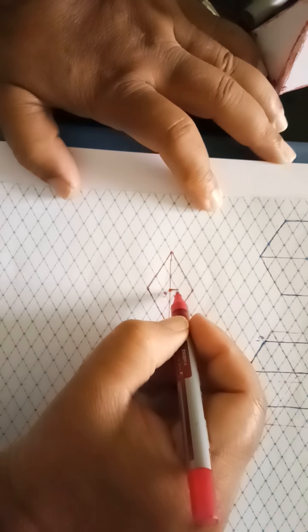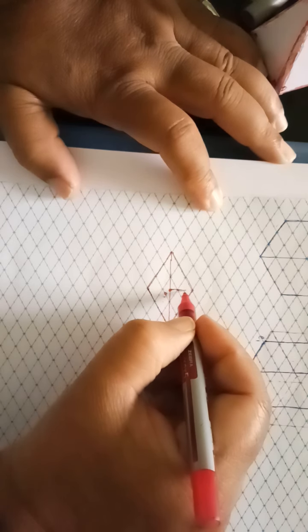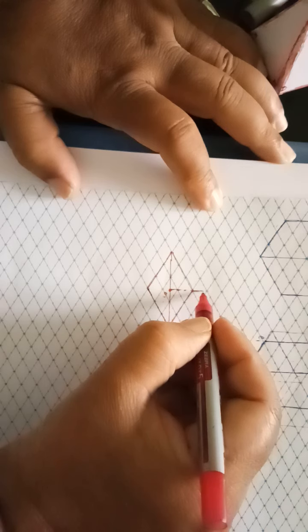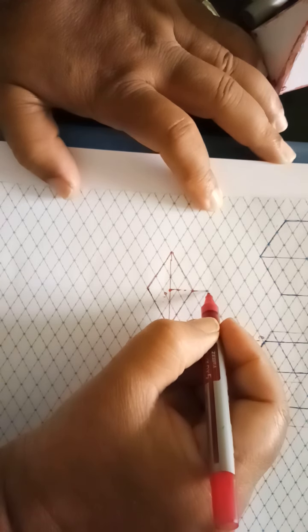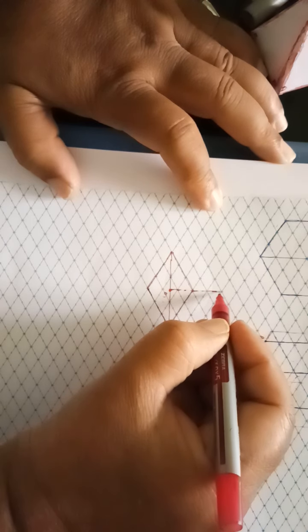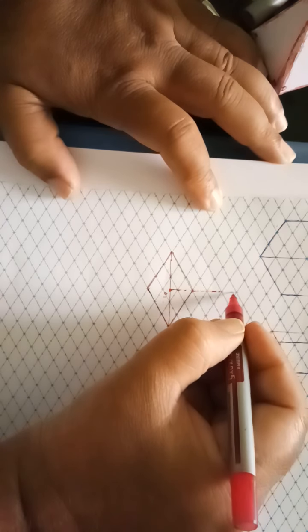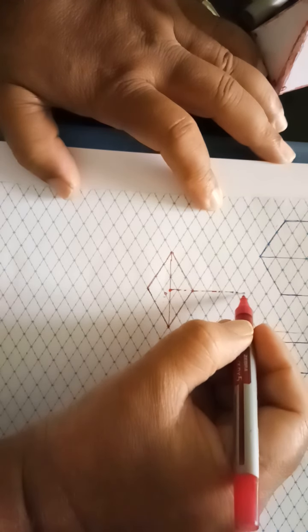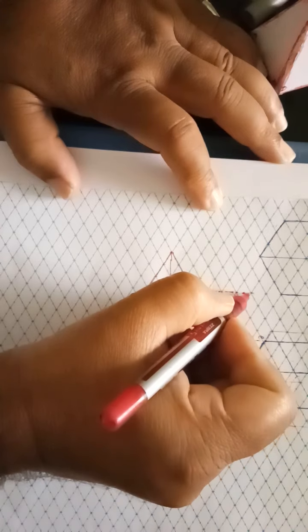So from here to here it is 5 mm, then 15, 25, 35, 45, and this is 50. This is O.